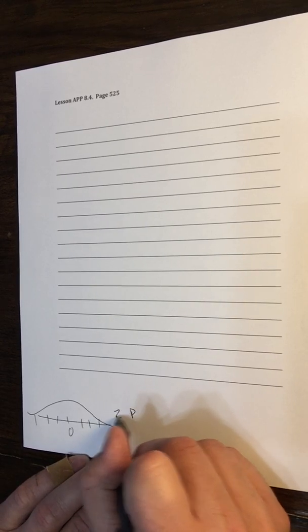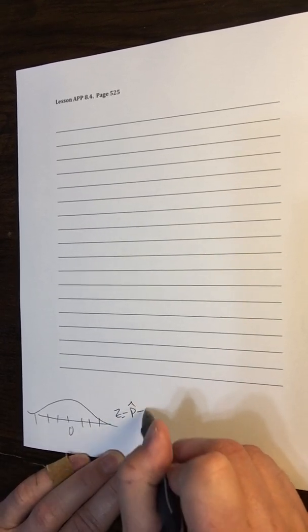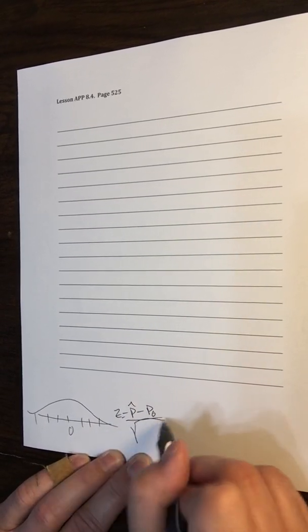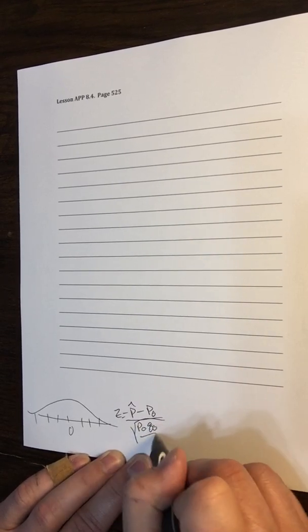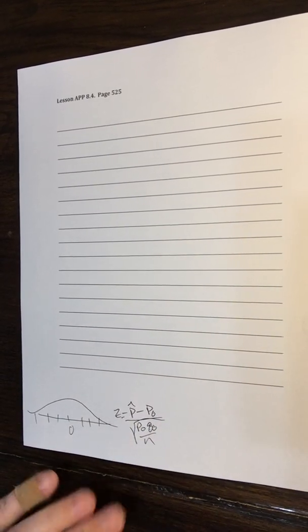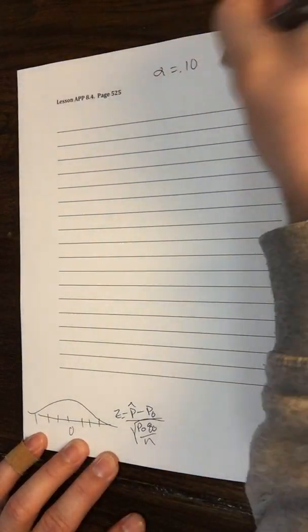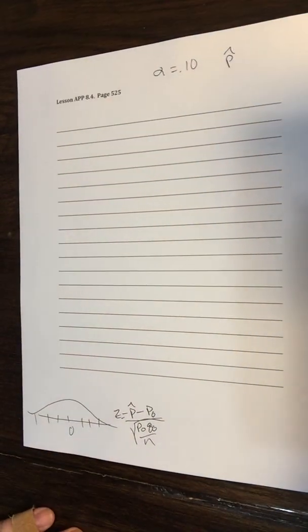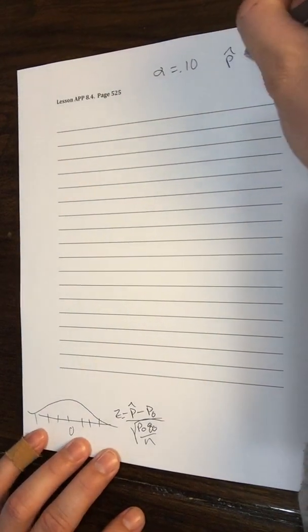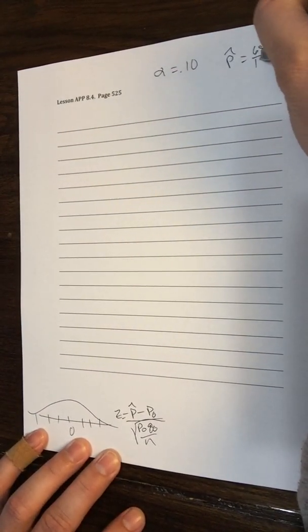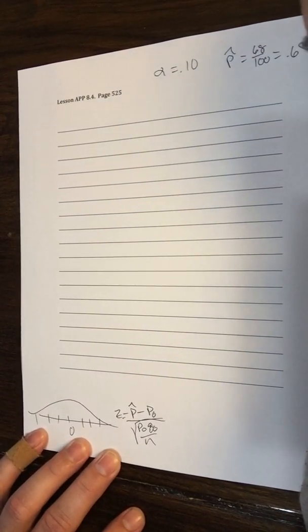The z statistic is p hat minus p naught over the square root of p naught q naught over n. You guys can do that one all right. The alpha is 0.10. The p hat for this problem, when you read it, is 68 out of 100. And so that's 0.68.